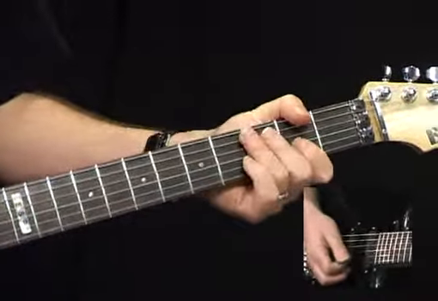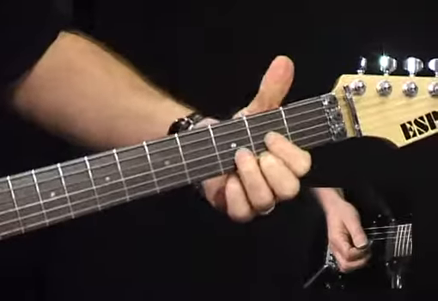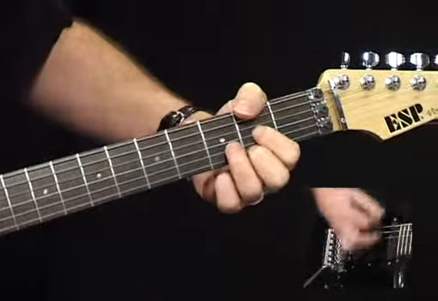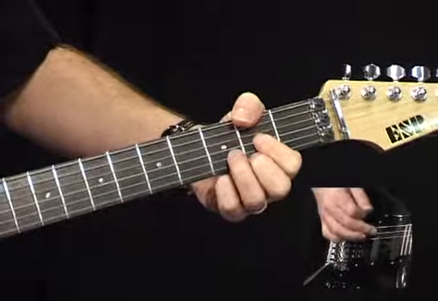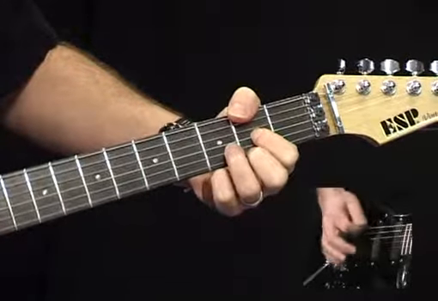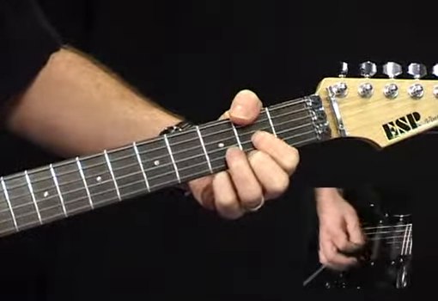But what AC/DC does, and many other bands, but I learned this from learning AC/DC songs, you simply put the F sharp on the bottom. So you can do that with your thumb, and I'm muting the A string now. So I have F sharp, D, open D string, A on the 2nd fret of the G string, and then the note D on the 3rd fret of the B string.